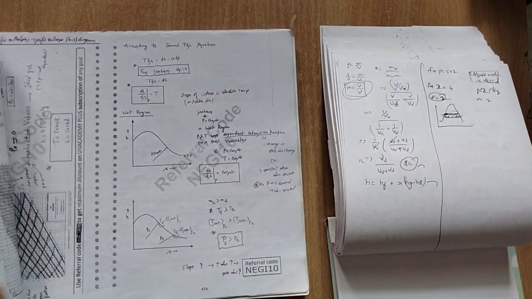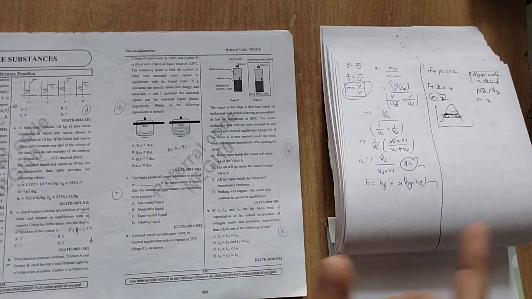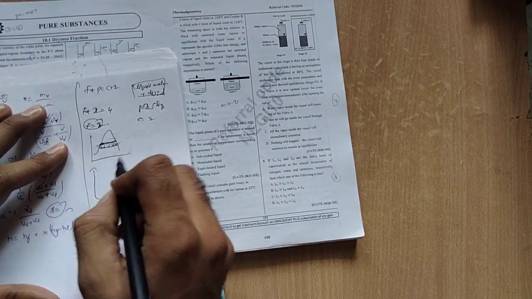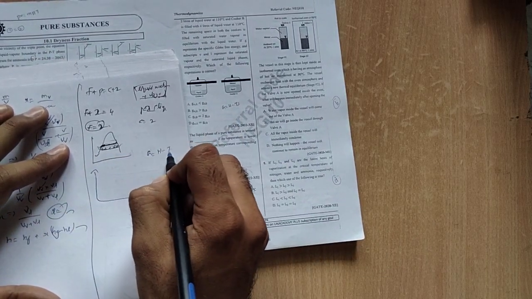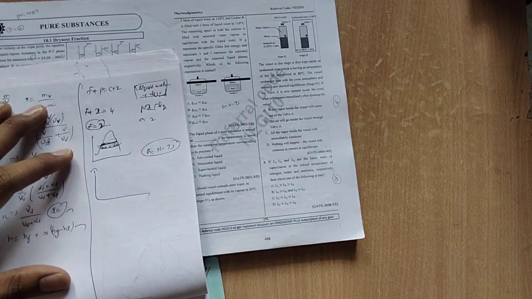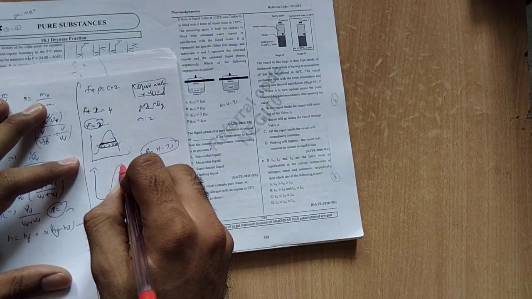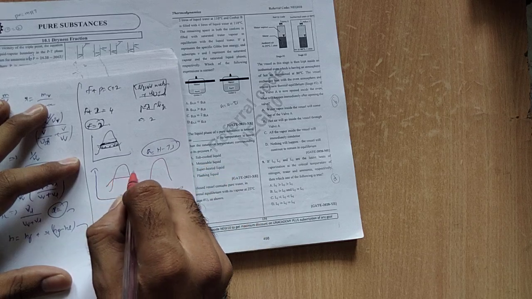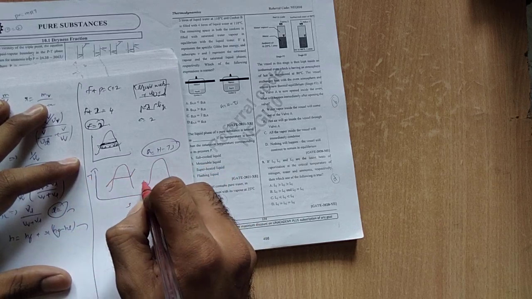Such a basic thing. Gibbs free energy equals enthalpy minus temperature times entropy. The temperature is 110 degrees Celsius.